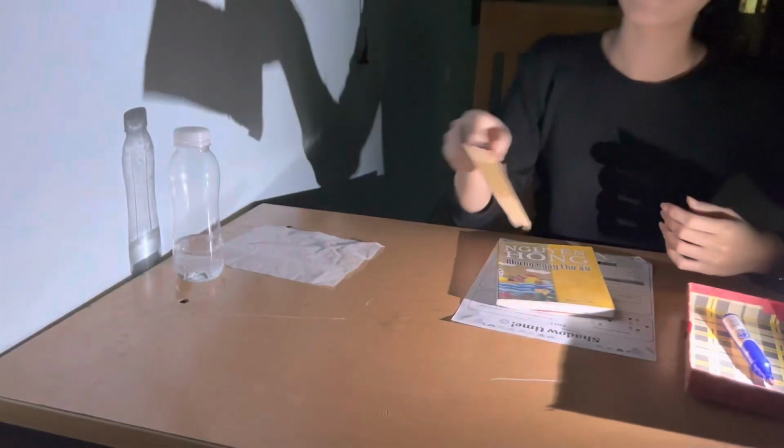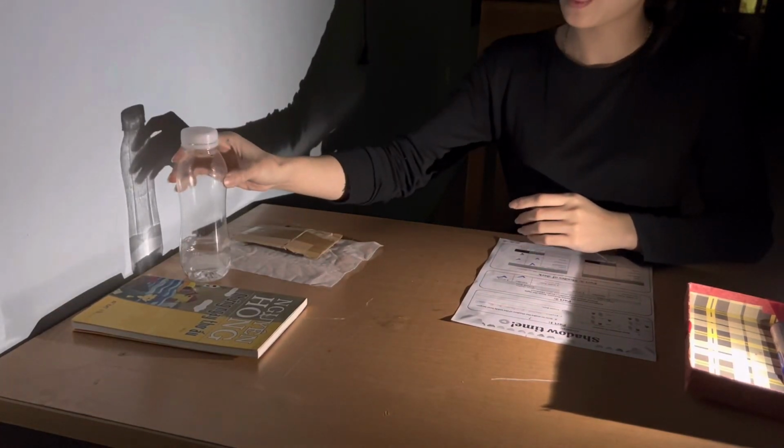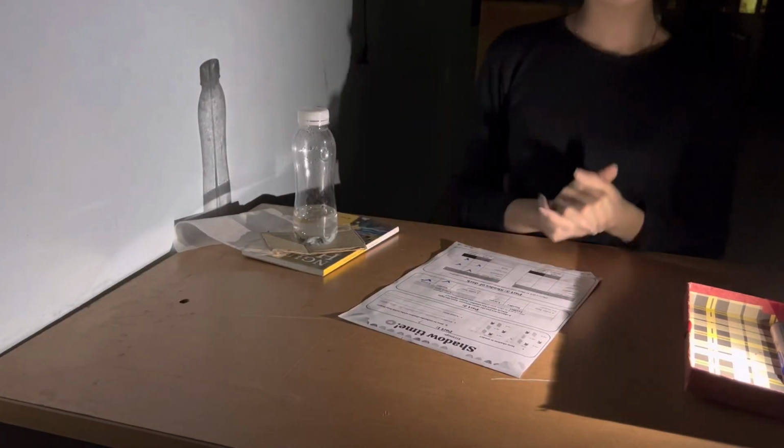Can you see? Okay, conclusion. The shades of a shadow depend on the materials of the object. And that's all the experiments. Thanks for watching.